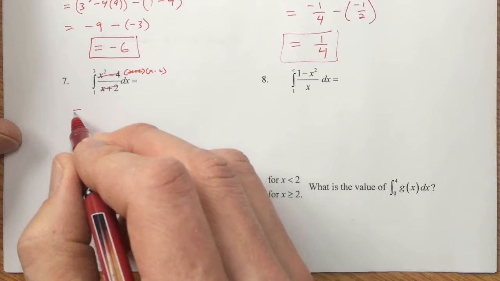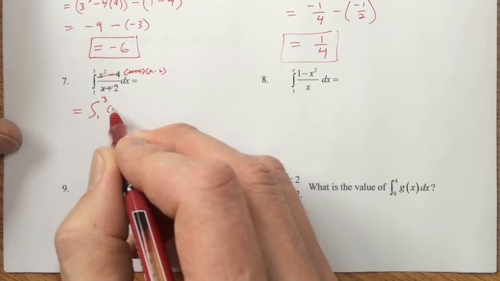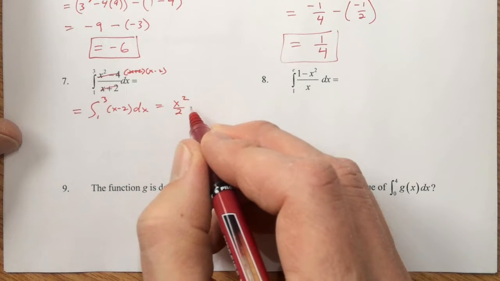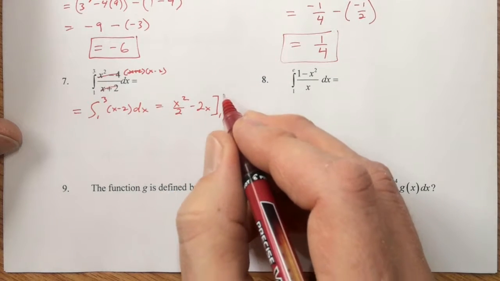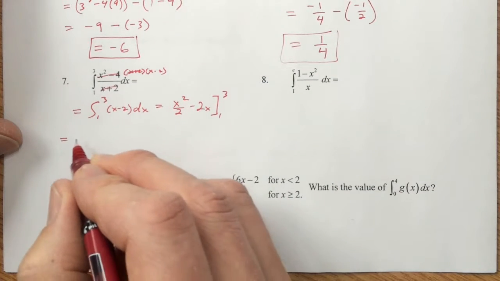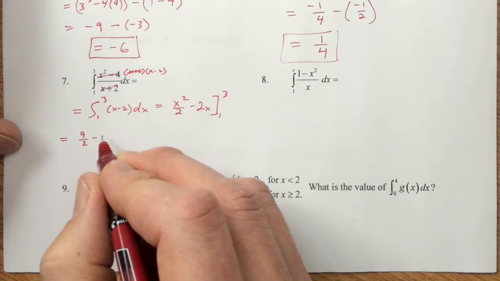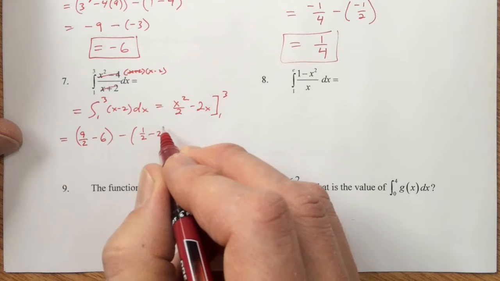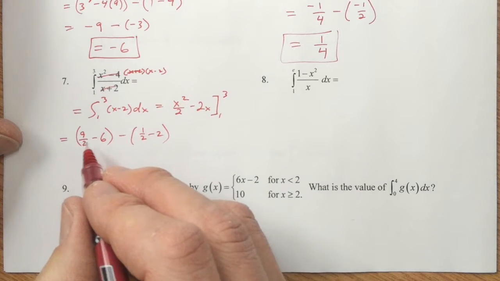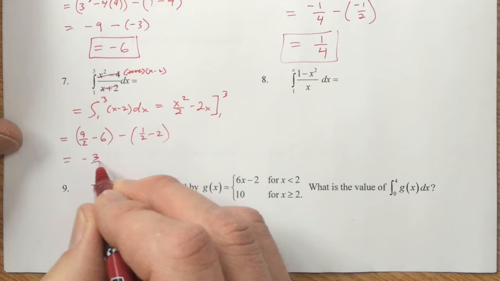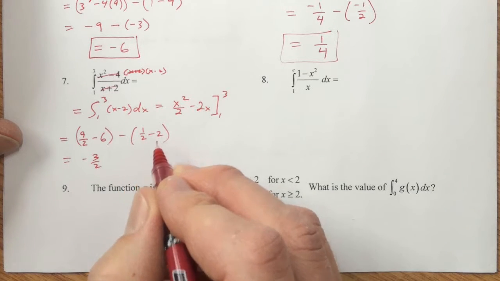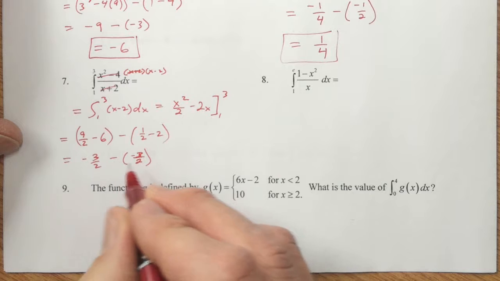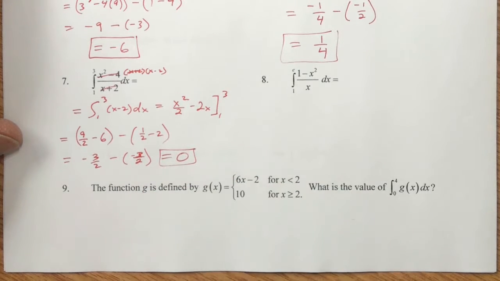So what we have here is the integral from 1 to 3 of x minus 2 dx, which will become equal to x squared over 2 minus 2x evaluated from 1 to 3. When we plug in the 3, we have 9 over 2 minus 6. When we plug in the 1, we have 1 over 2 minus 2. 4.5 minus 6 is negative 1.5. And then 1/2 minus 2 is also negative 1.5. Any number minus itself is 0.